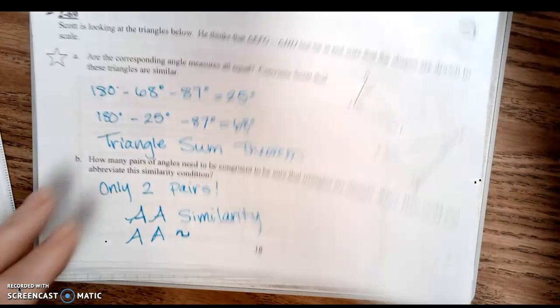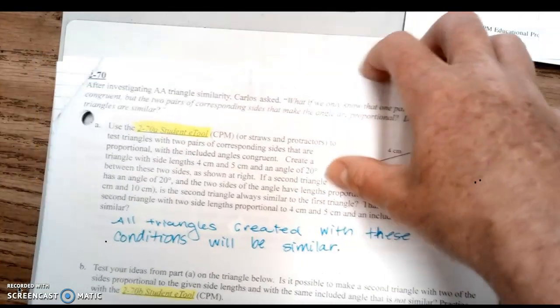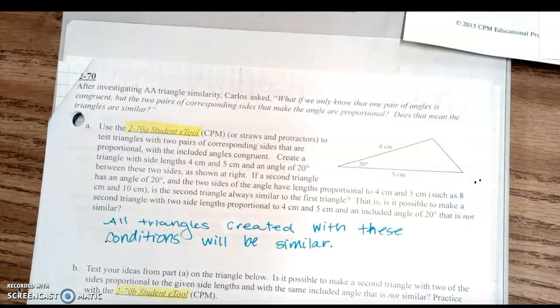Okay, flip over to the top of page 19. At the top of page 19, it says, question 70. After investigating the AA triangle similarity, Carlos asked, what if we only know that one pair of angles is congruent, but the two pairs of corresponding sides that make the angles are proportional? Does that mean that the triangles are similar?